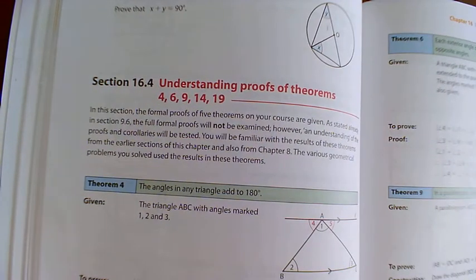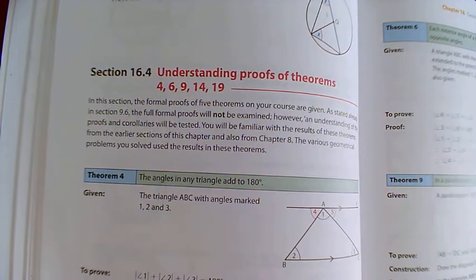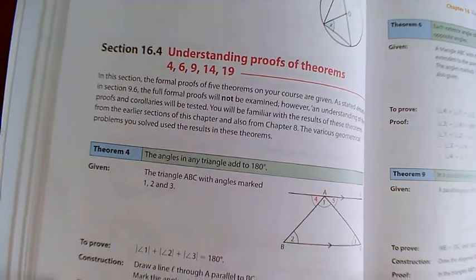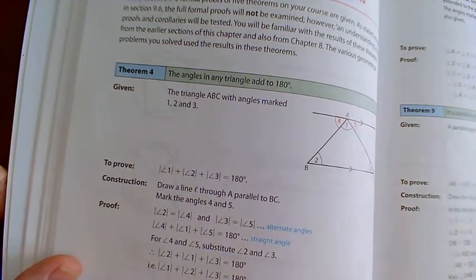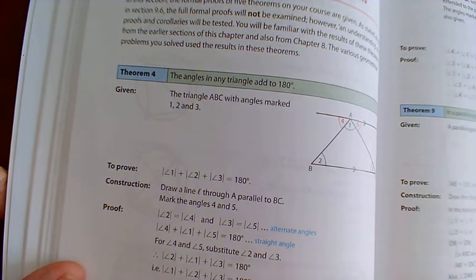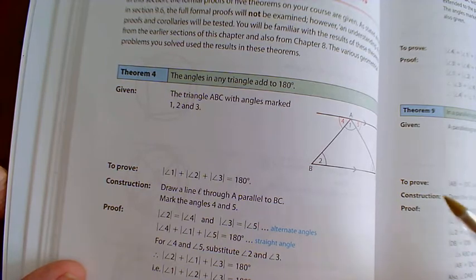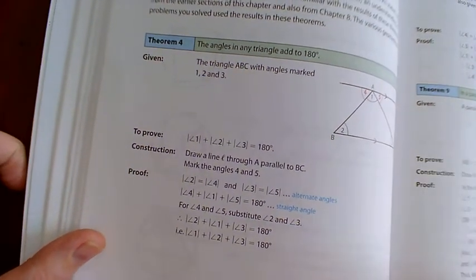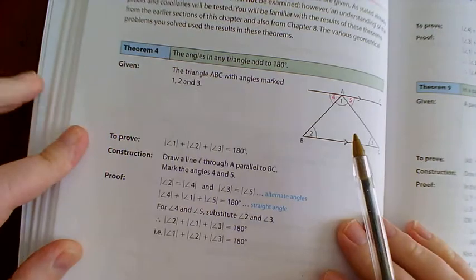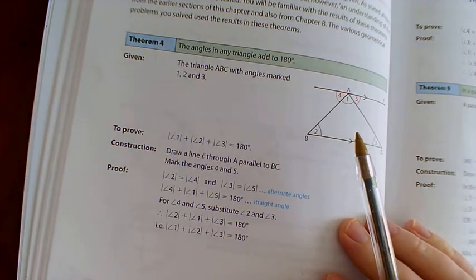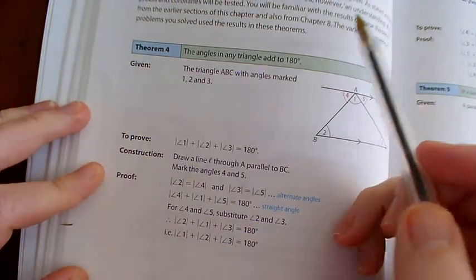Okay, this section is called Understanding Proofs. The last section, it'll be 2 days to just go through these. Now these, up until the new course, were proofs that you had to be able to recite, and they would literally ask you to write them out in the exam. I'm going to be honest, I don't know particularly how they're going to ask this, but it does say on the course that you have to be able to understand them.